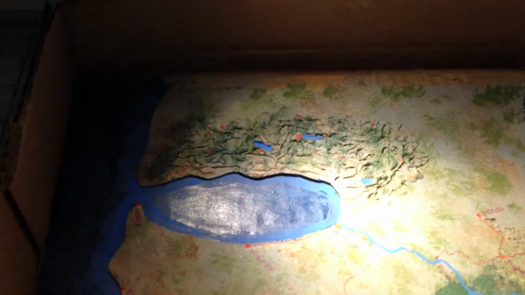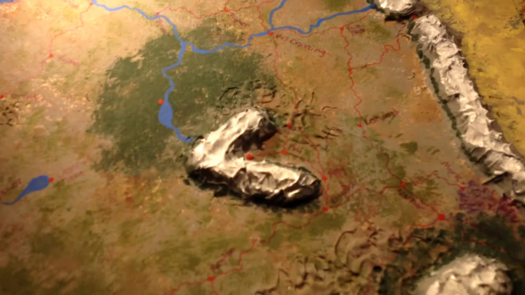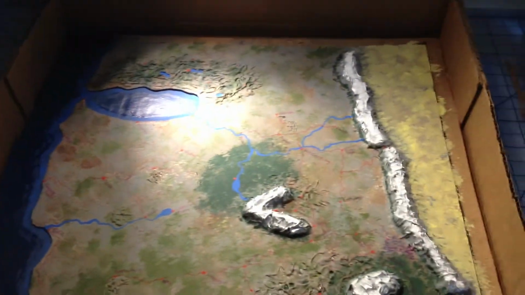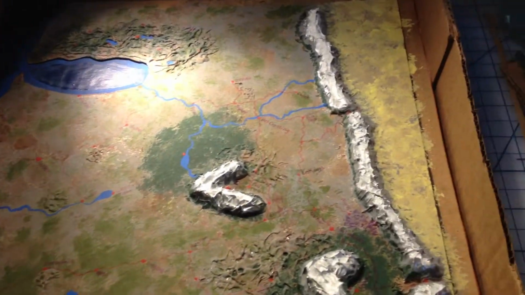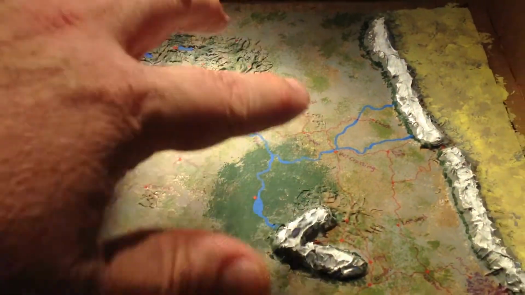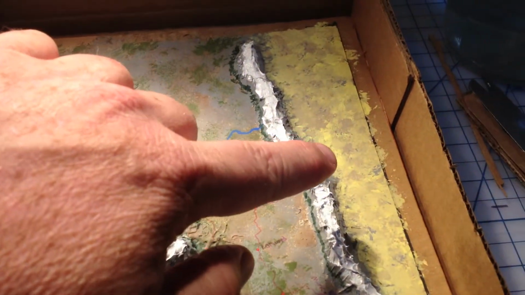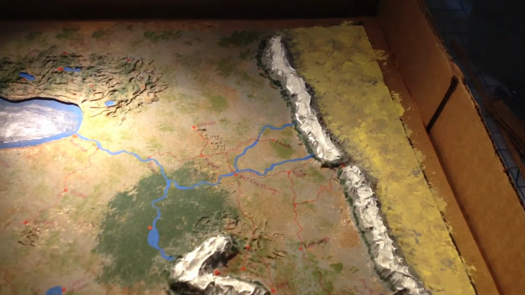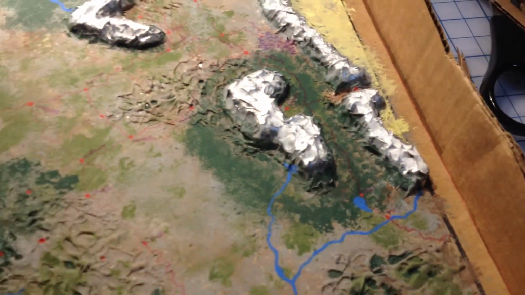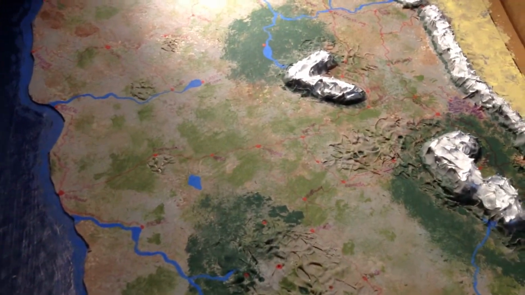So okay, as you can see, it depicts map terrain all over, including this temperate area over here. This whole area is the temperate area, and then there's a desert area over there. That's separated by these mountains right here, but then there are some additional mountains on this side.